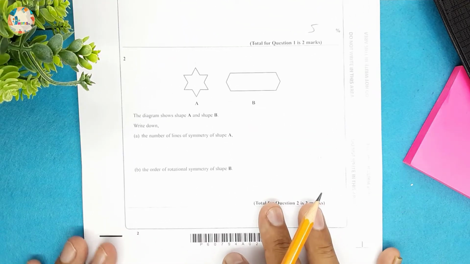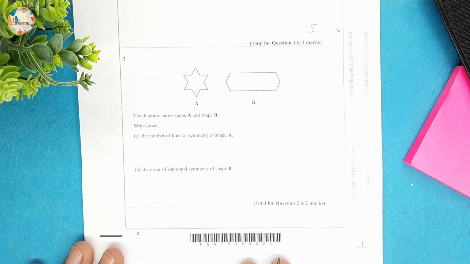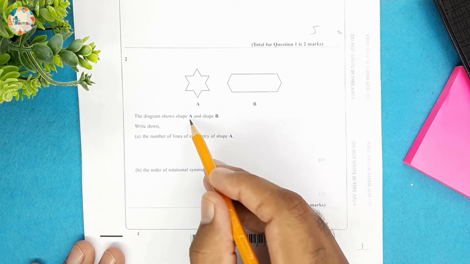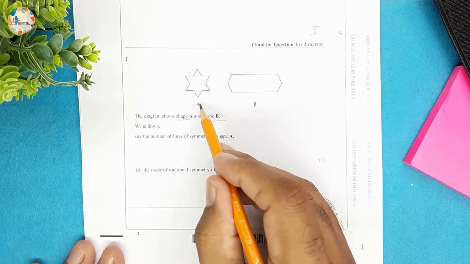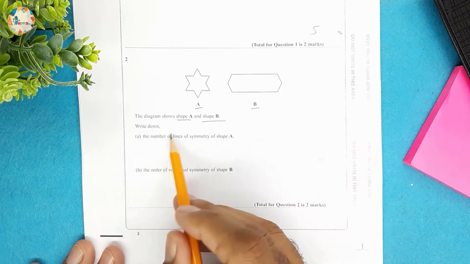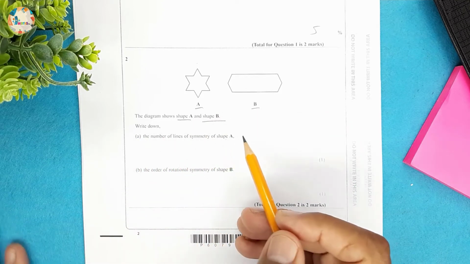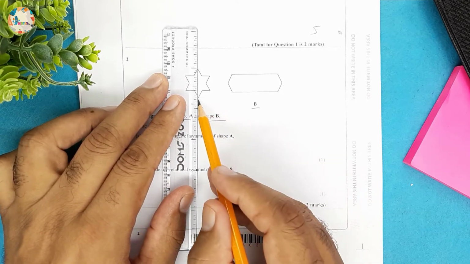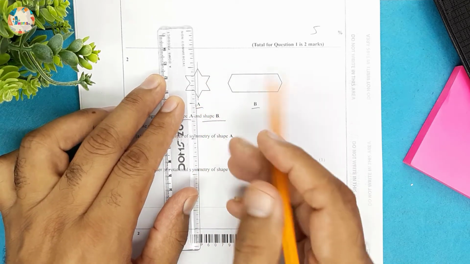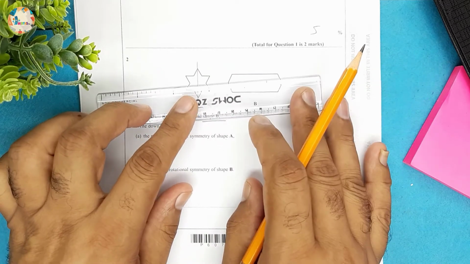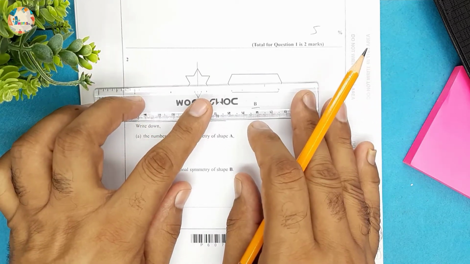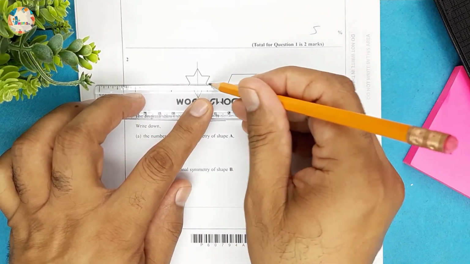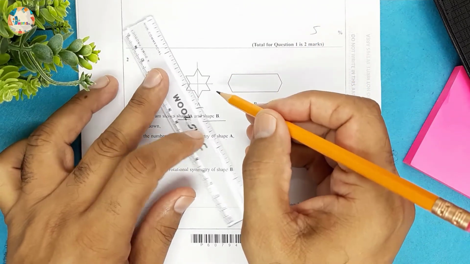Then this is question number 2. For this one, the diagram shows a shape A and shape B. Write the number of lines of symmetry of shape A. In shape A, for example, we can draw one line of symmetry, and also a second line of symmetry.